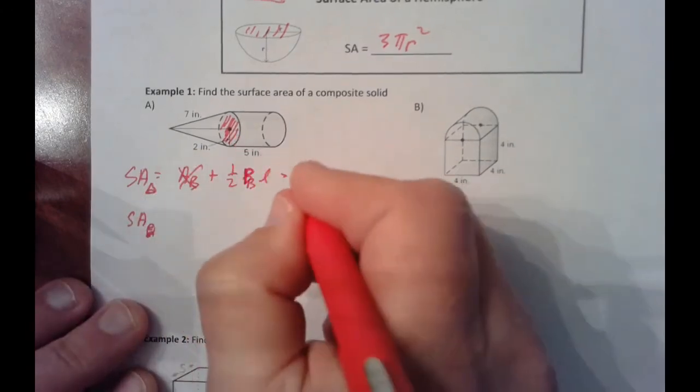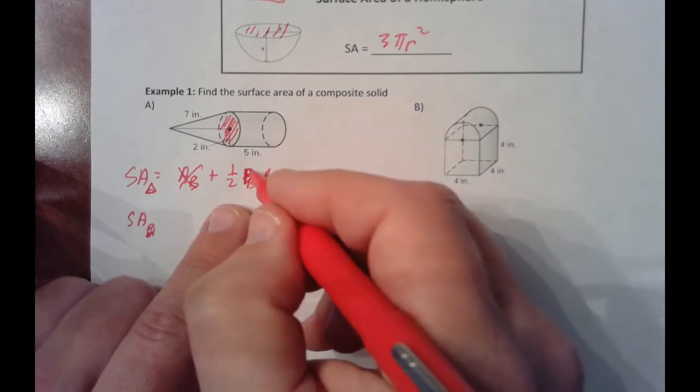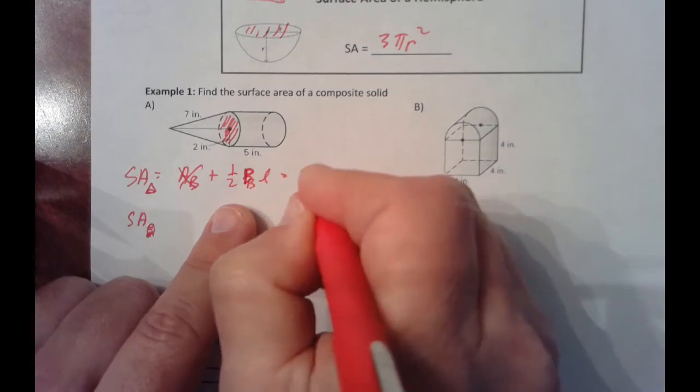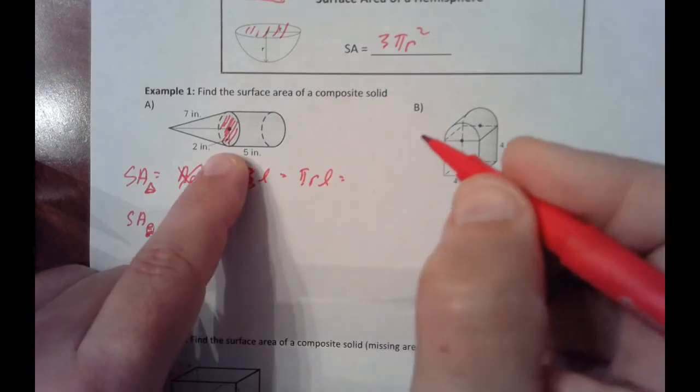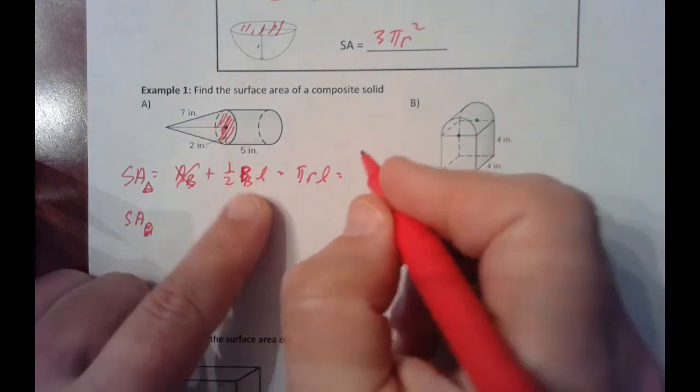And if you remember the cone formula, we said instead of saying 1/2 times 2 pi RL, the 2 and the half are going to cancel out. So I know it's just going to be pi RL. And looks like my R is 2 and my L is 7. So I've got 14 pi.